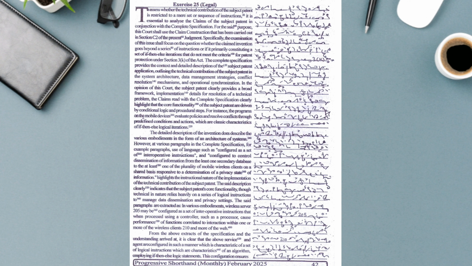Wireless server 205 may be configured as a set of interoperative instructions that, when processed using a controller such as a processor, cause performance of functions correlated to the interaction within one or more of the wireless clients 210 and one or more of the web.